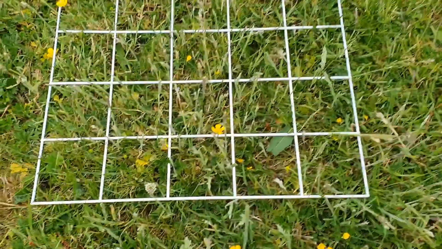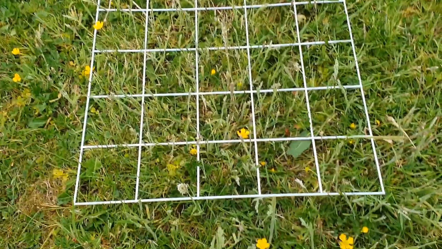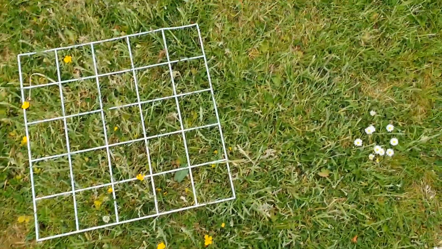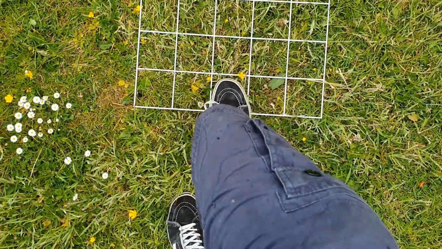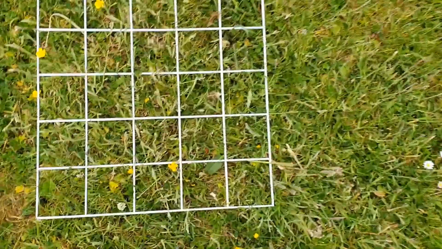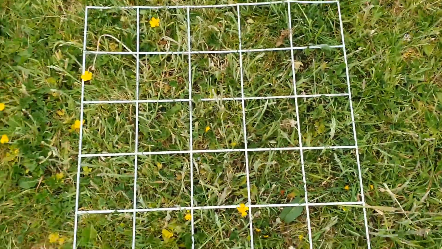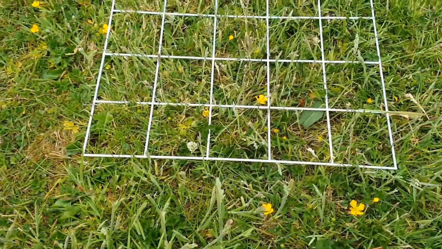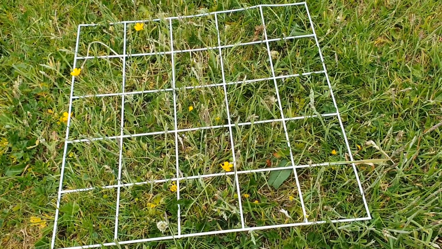So this one, got a wee bit more here. So buttercups, I would say that we have 1, 2, 3, 4. The other ones that you can see here, they're not full buttercups, it's just petals that have blown off. No daisies in this one.